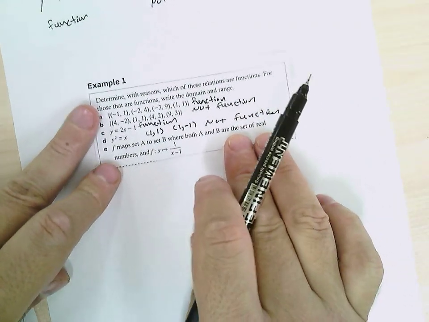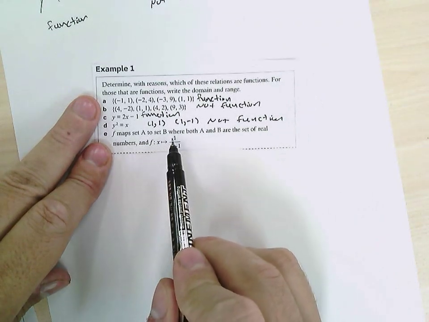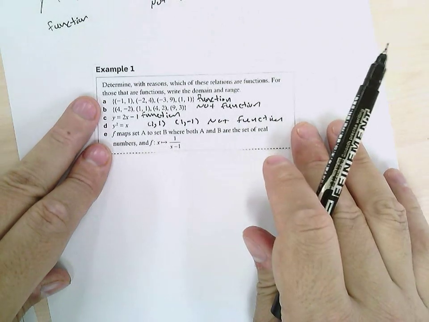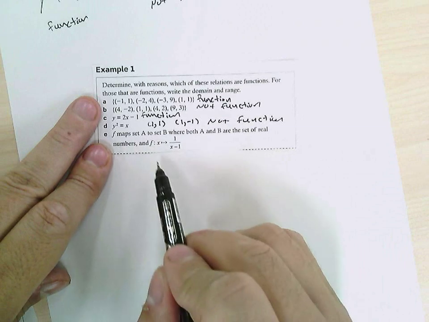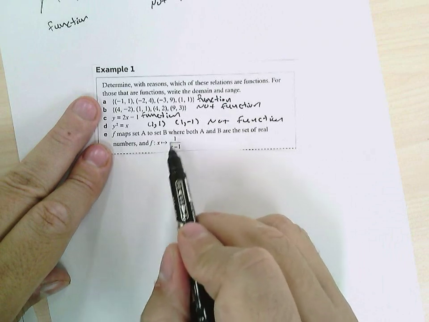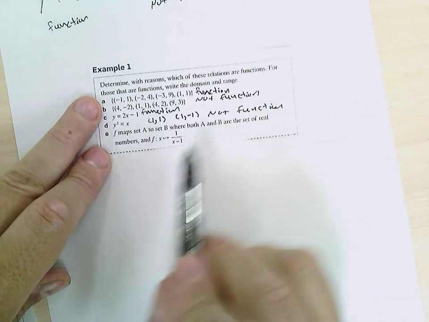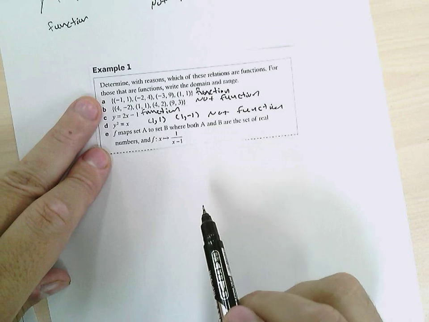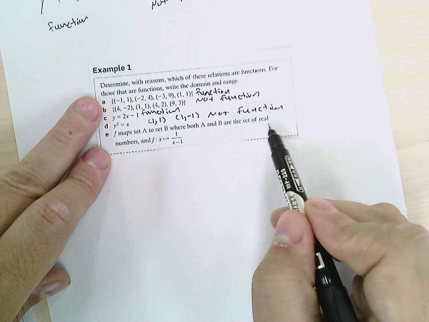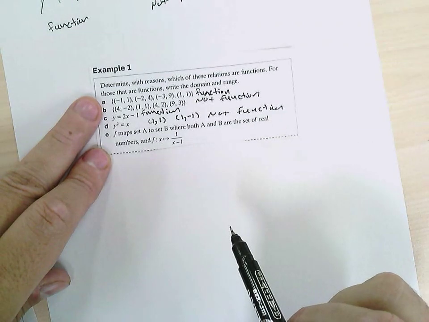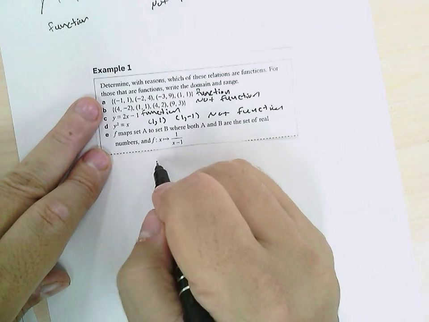And then the last one here, it says f maps set A to set B, where both A and B are sets of real numbers, and f, this is the function notation, where x maps to 1 over x minus 1. And this one's not a function because it says A and B, the set of A values to B, right? So this would be the domain and this would be the range. It's the set of real numbers, but there's a real number that doesn't work for this. We can't put in x equals 1, right? So this one's not a function.